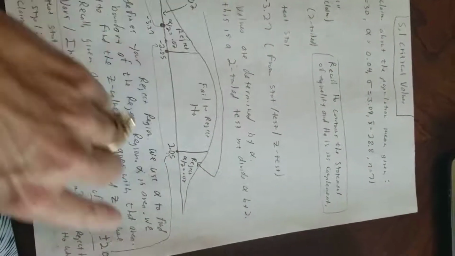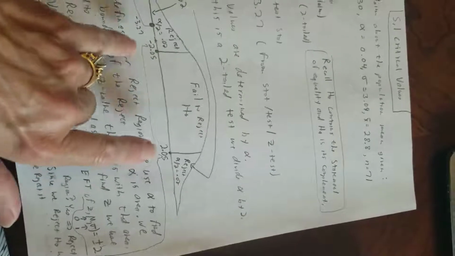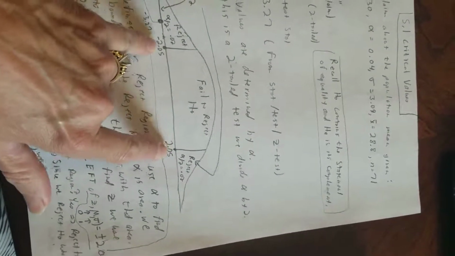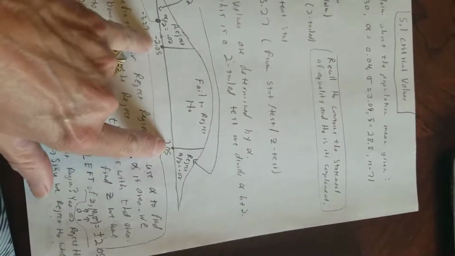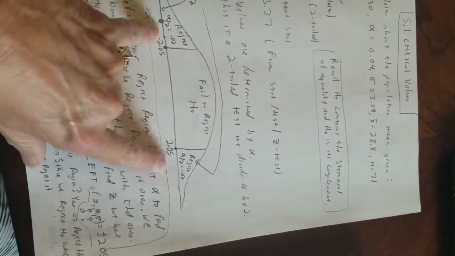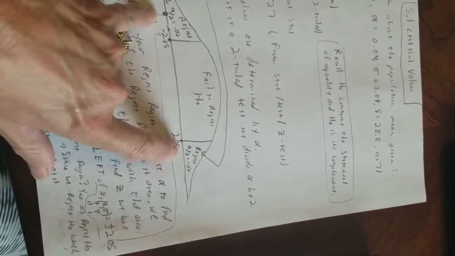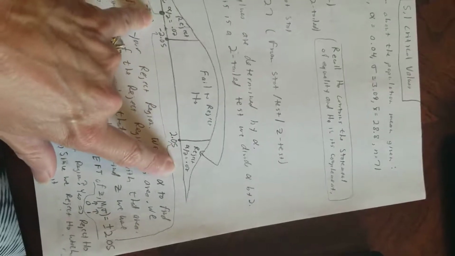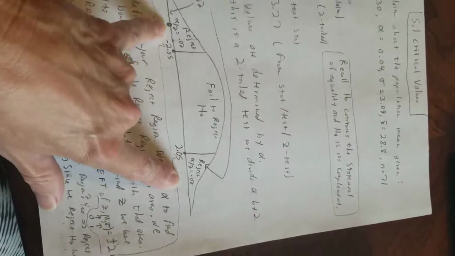You can see I've already got it drawn out, so I want to kind of point some things out, and then I'll show you where I found the critical values. Basically, that boundary that I found before I found the critical values, which again I'll show you in a minute how I found that, beyond those numbers, we reject H naught. So beyond, meaning greater than the positive, less than the negative, we reject our null.